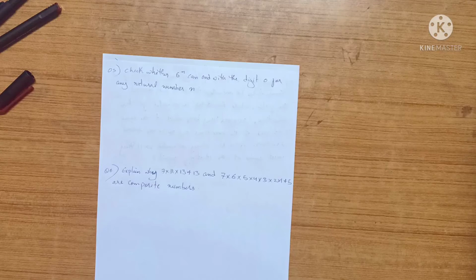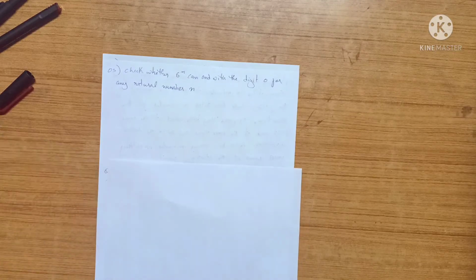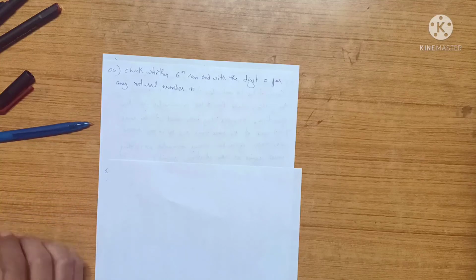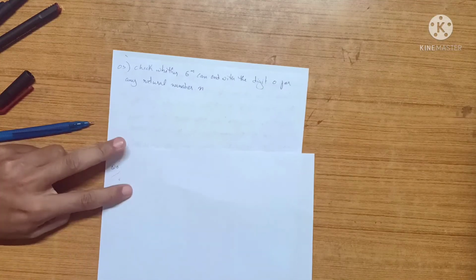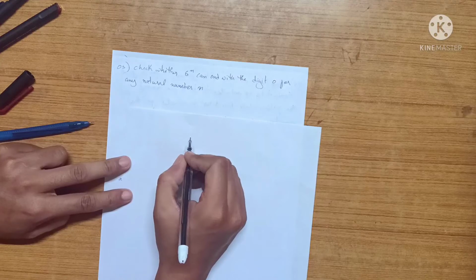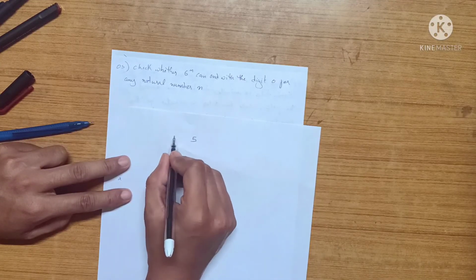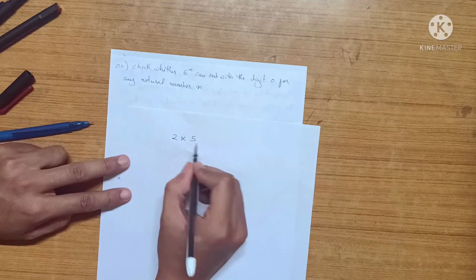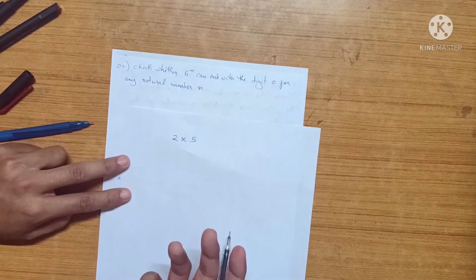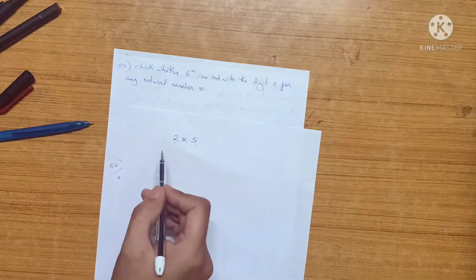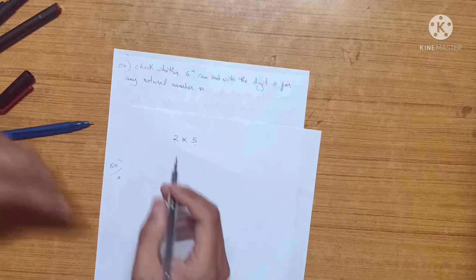Check whether 6 to the power n can end with the digit 0 for any natural number n. So for these kinds of questions, anything that has a 2 and a 5 in its prime factorization, because 2 and 5 multiplied becomes 10, right?